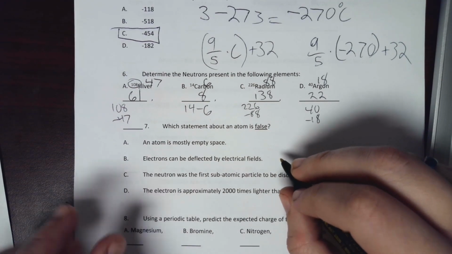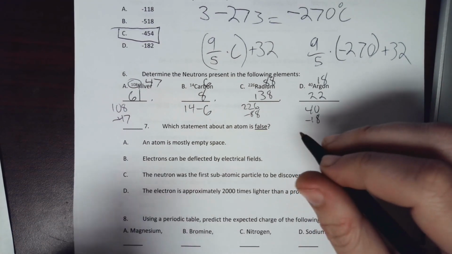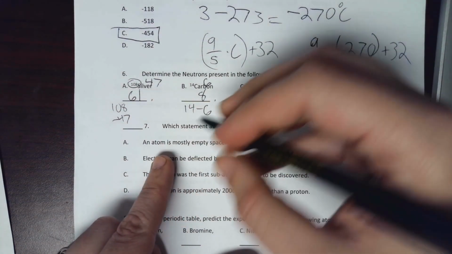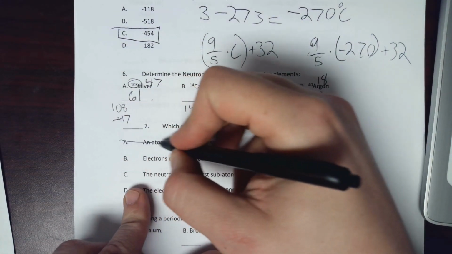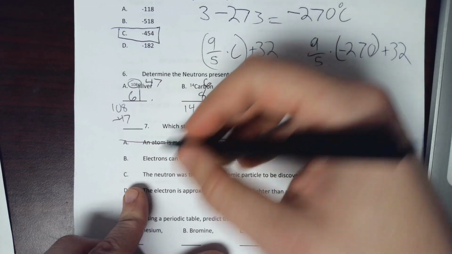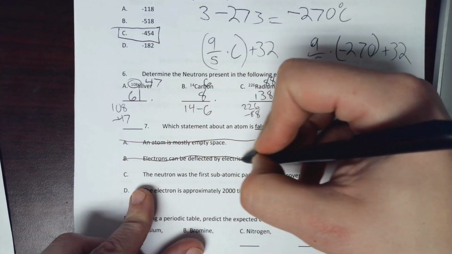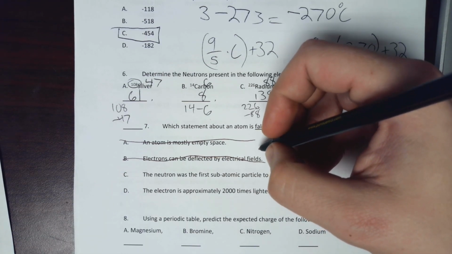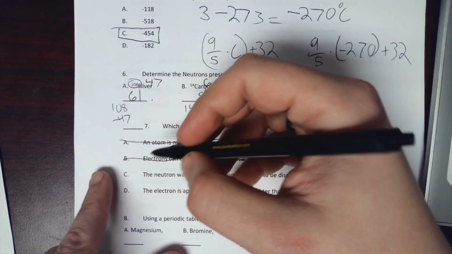Which statement about an atom is false? Atoms are mostly empty space? No, they are mostly empty space. The electron cloud is mostly empty, so that's a bad one. Electrons can be deflected by electrical fields. Yes, electrons and negative fields will repel, and positive fields attract. You read that through.